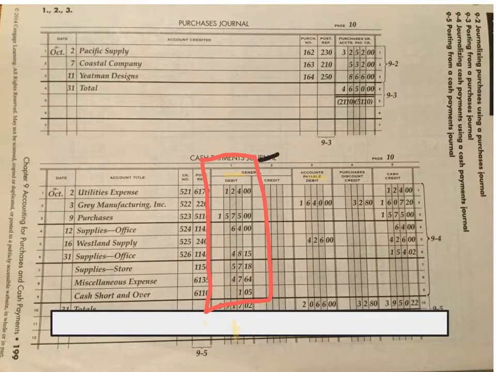So GL. I'm going to post $124 to utilities expense. You're going to post $1,575 to purchases. You're going to post $64 to supplies, office, and that is all going to post in the general ledger.